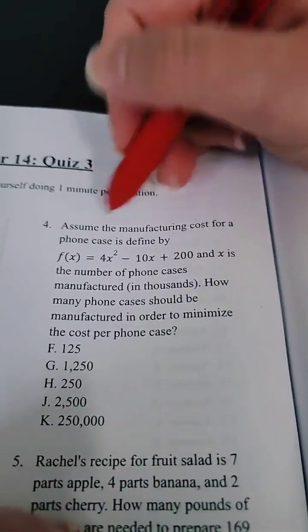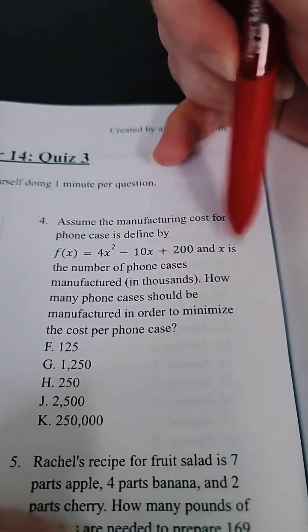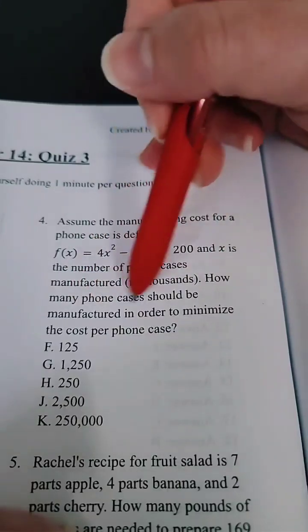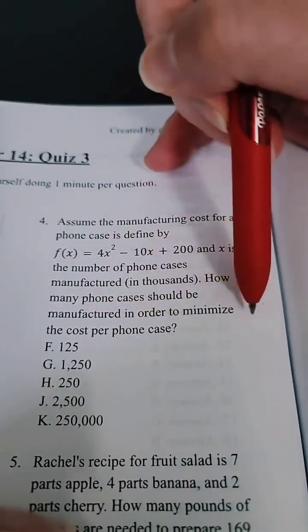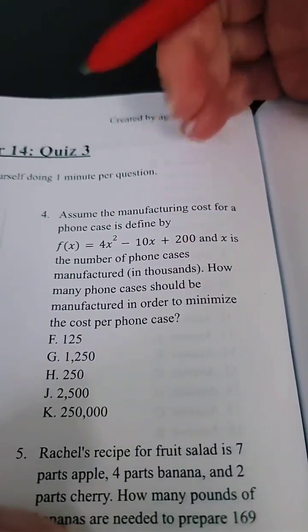So let's go to number 4. It says, assume the manufacturing cost for a phone case is defined by this function right here, and X is the number of phone cases manufactured in thousands. How many phone cases should be manufactured in order to minimize the cost per phone case? So you're being asked basically for the X min.